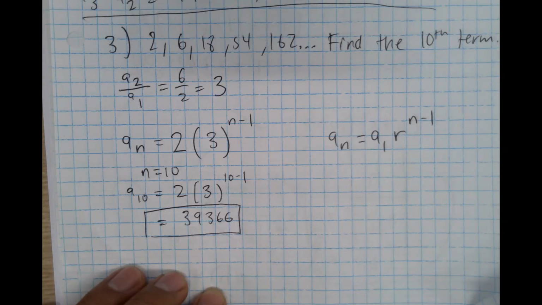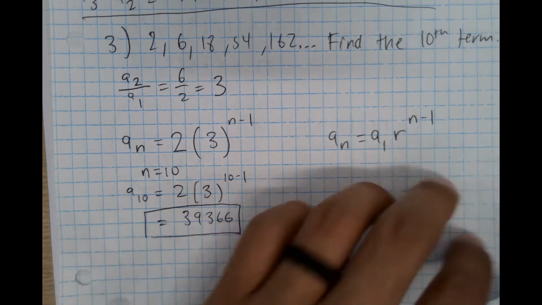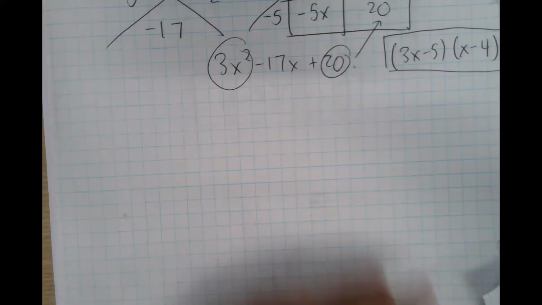Okay, does anyone still need number 3 on the board? I'll leave it up for 10 seconds. Okay. Then, flip this or not. Looks like I.